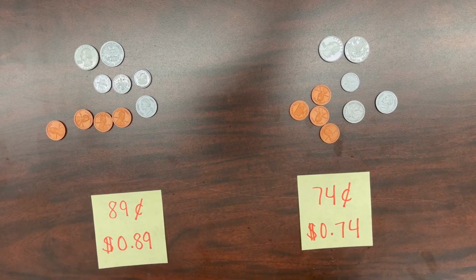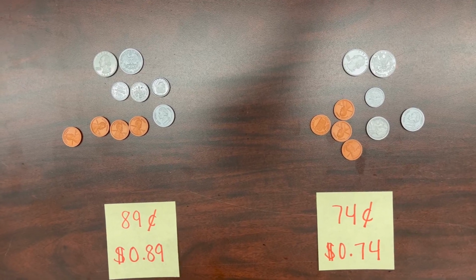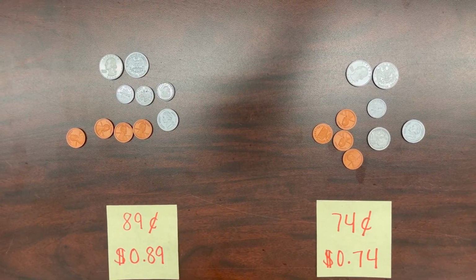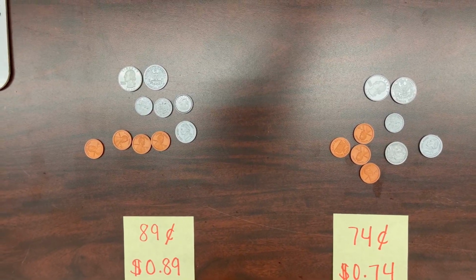And so with practice and using different story problems and different examples, the children understand how coins work and how comparing them is an important skill that they need for life.